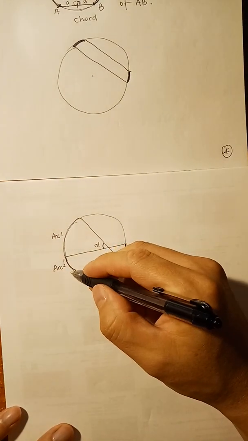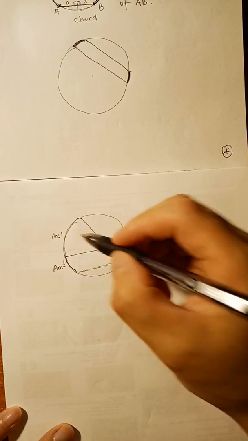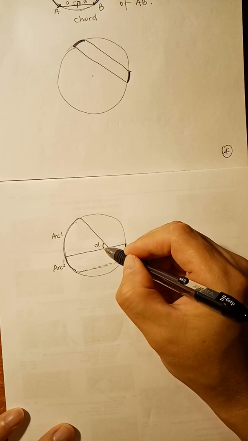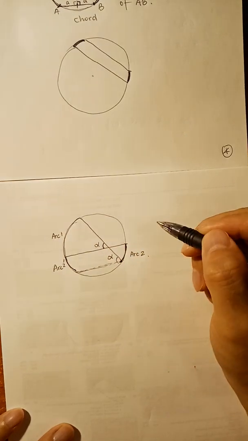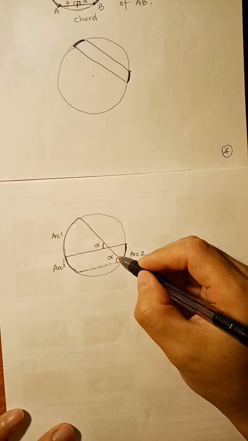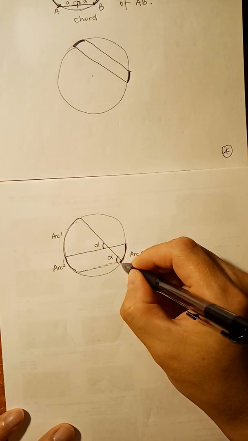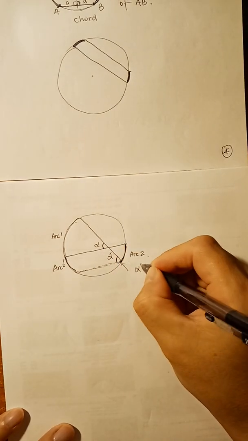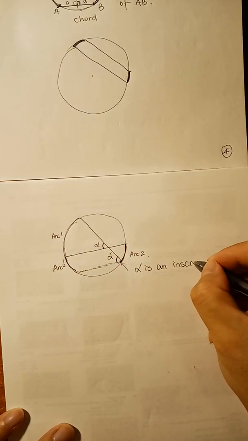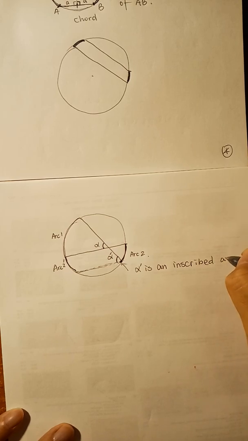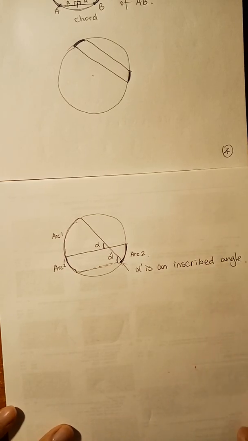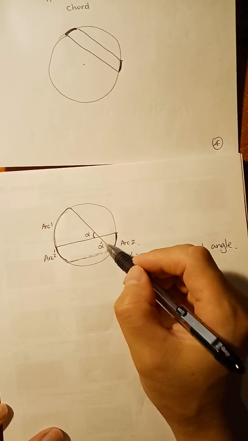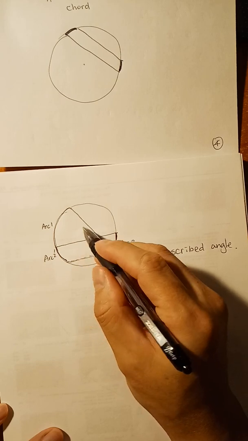Arc 2 is equal to arc 2 prime. These two are parallel lines, so this alpha is equal to this alpha. Now this alpha is an inscribed angle; let's call it alpha prime. This inscribed angle is half of the central angle.